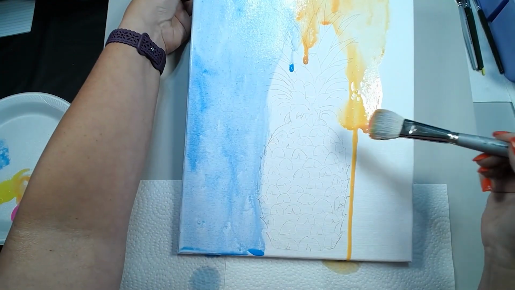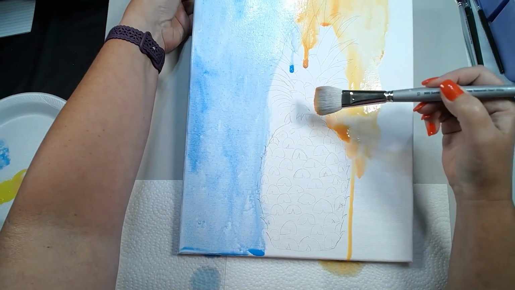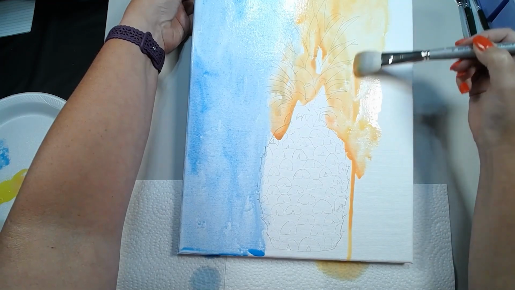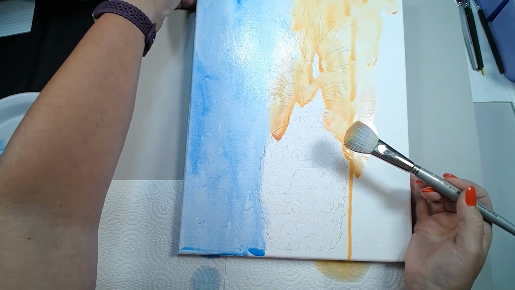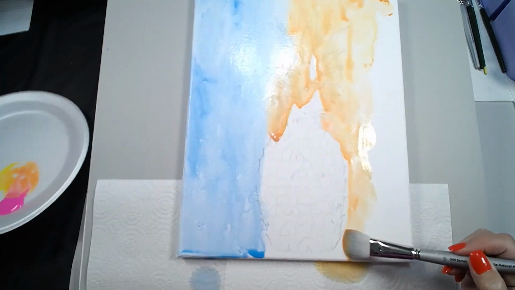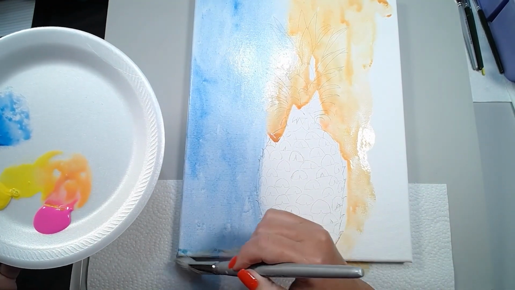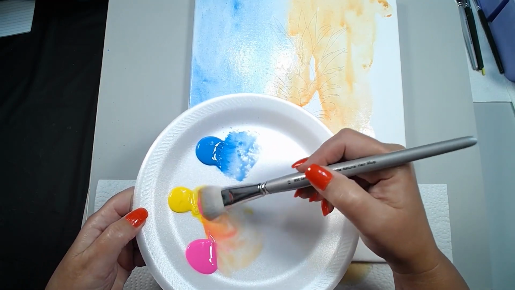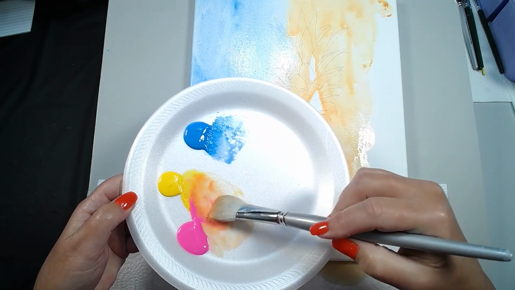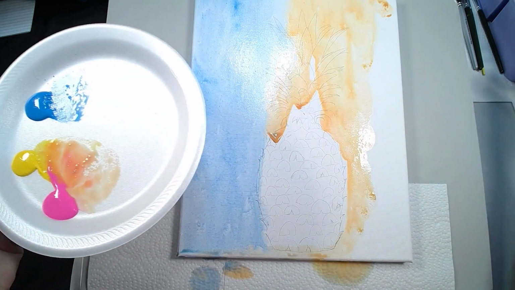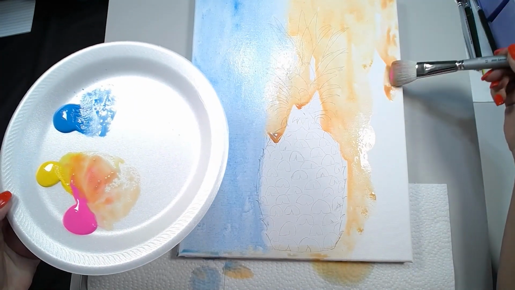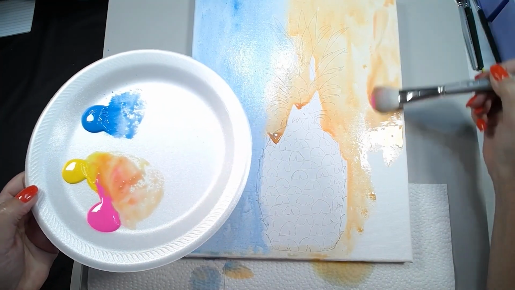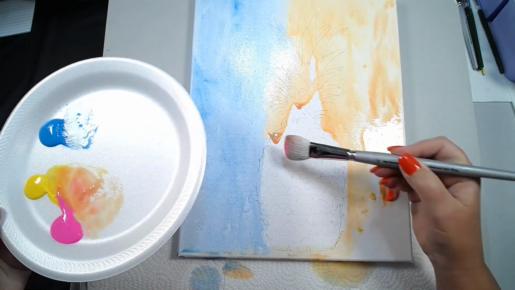Picking up more of that color. I'm just going to let that go right over the pineapple in the background. It'll be fine. So more of that bright pink and a little bit of yellow. And the water. And this is very watery. You can see it's running.